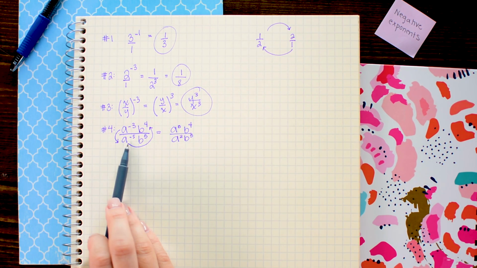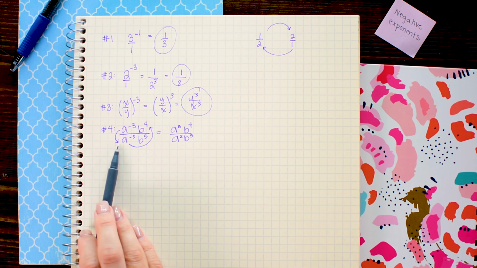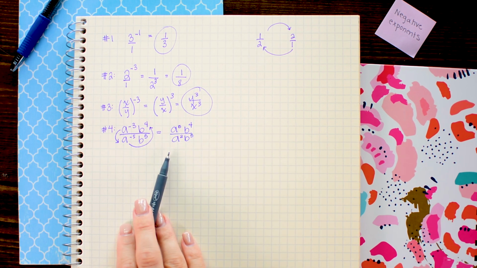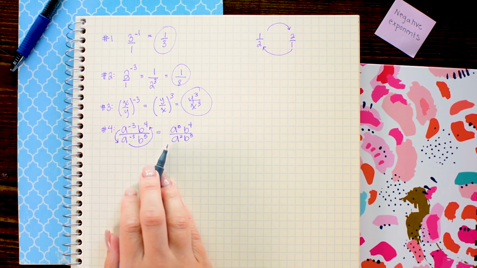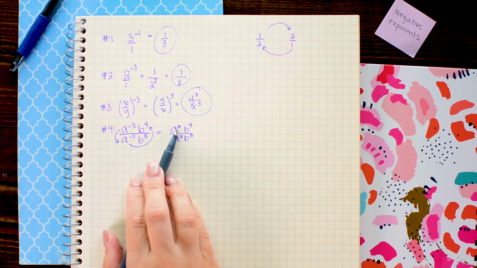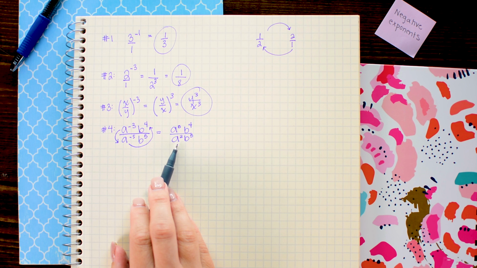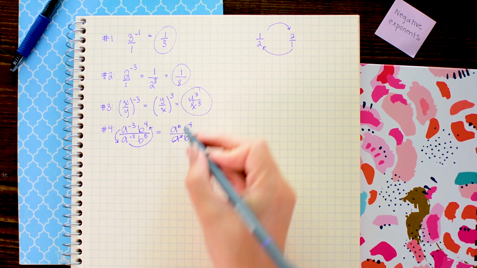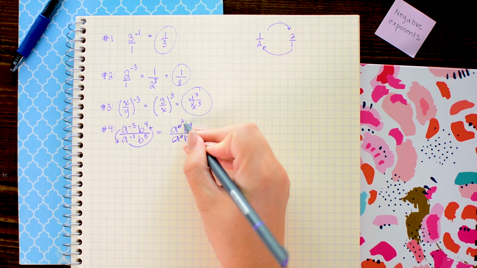So you can see how I just moved these guys to the opposite sides, and that counted as taking the reciprocal. And so now all I have to do is I can either cancel or use my exponent rule where I subtract. So I'm going to choose to cancel, and looking at this, I have 5 a's being multiplied together in the numerator and 3 a's being multiplied together in the denominator. So 3 of these a's are going to cancel out with 3 from the top, leaving 2.